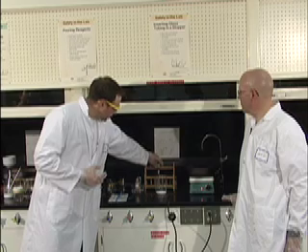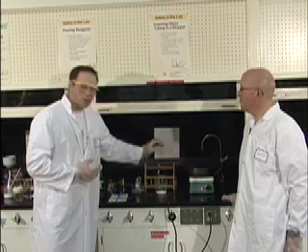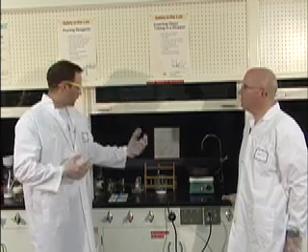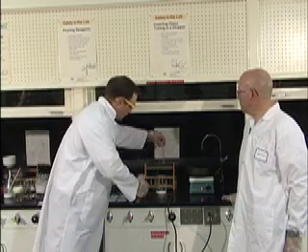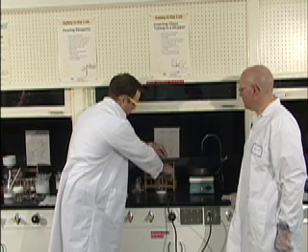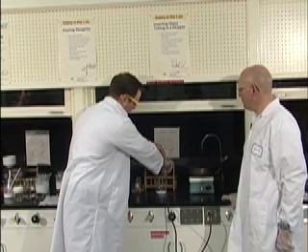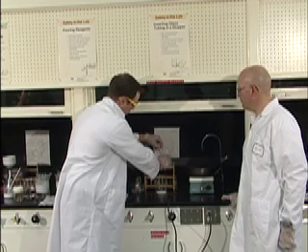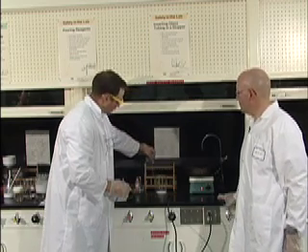It is already going to be pre-measured in a tube for you. And what you're going to do is wait for your instructor to come over. You're going to take it out of the test tube rack, uncork the acetic anhydride, pour it over the salicylic acid, recork it, and then put it back in the test tube rack.